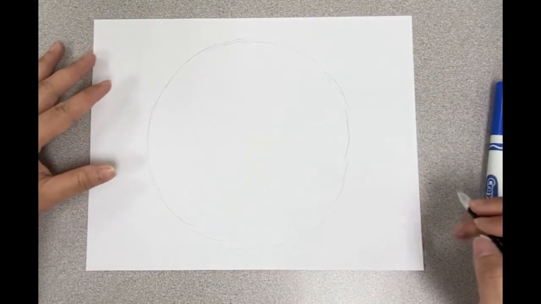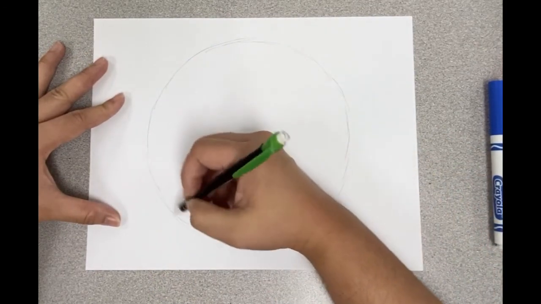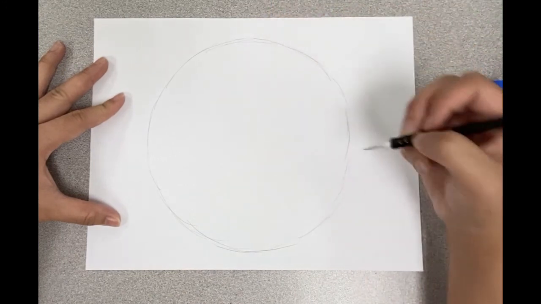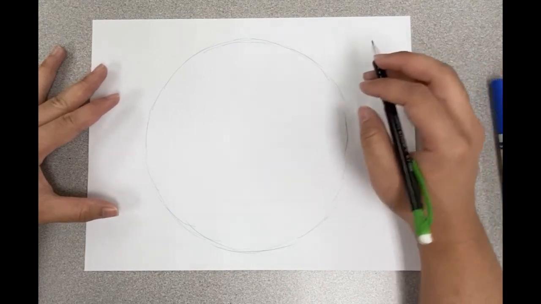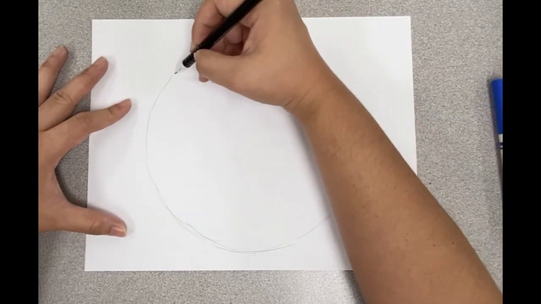If you have something circular in your house, you can use that to trace your circle instead. I'm just going to sketch mine out like so. Now that I have my circle sketched out, I'm going to divide it into 6 parts. And how I'm going to do that is create an X shape.